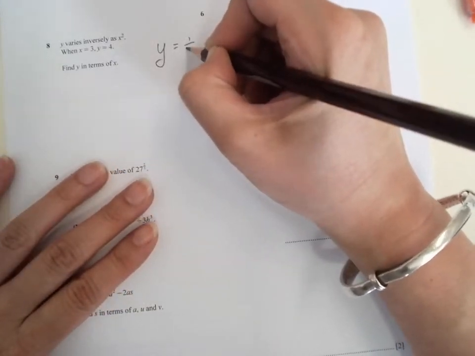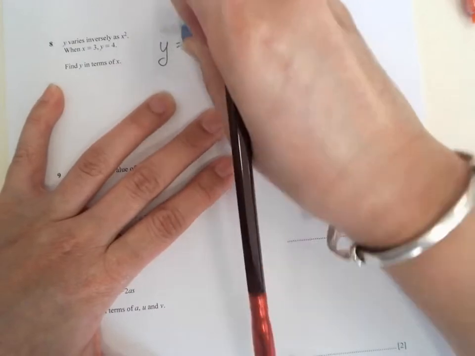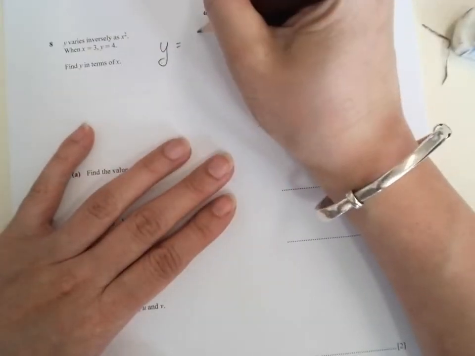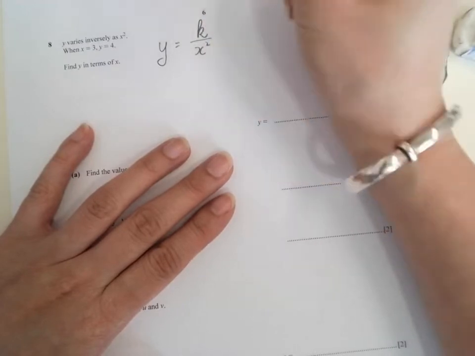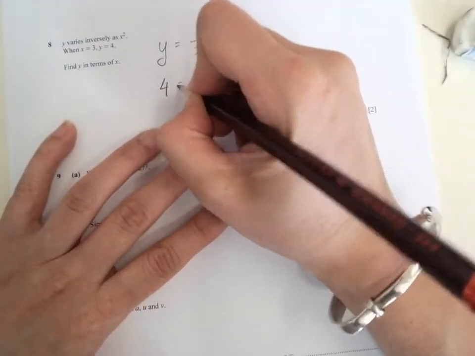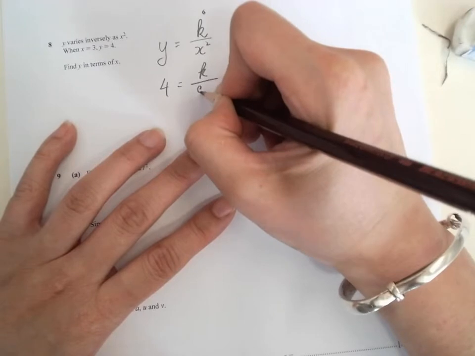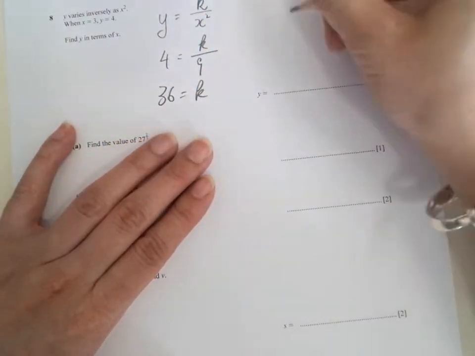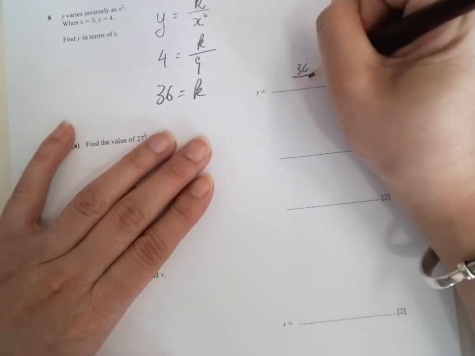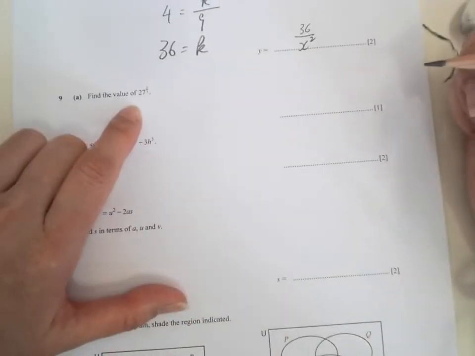All right, y is inversely proportional to x squared. So when y equals 4, x is 3, so 4 equals k over 9, so 36 equals k. So y should be equal to 36 over x squared.